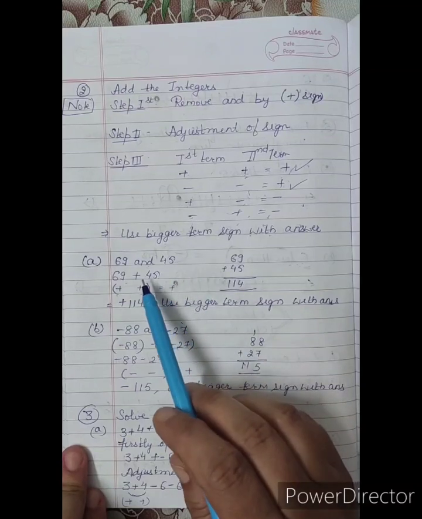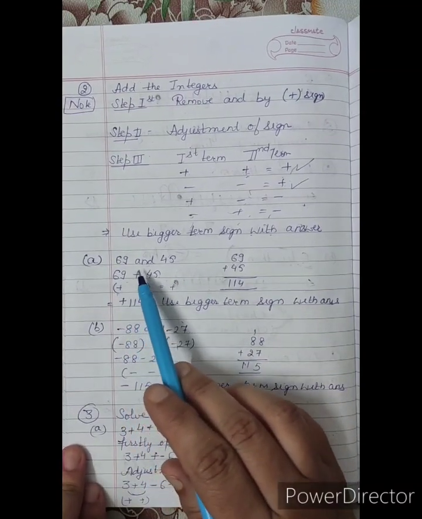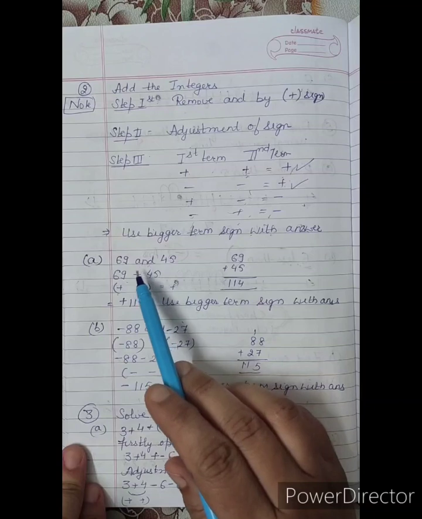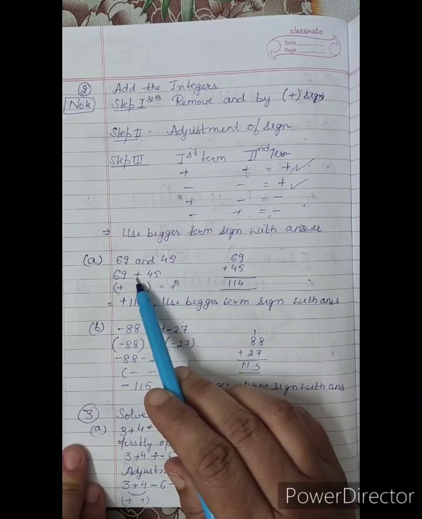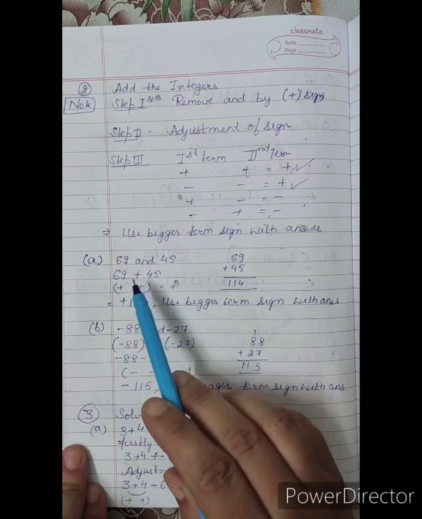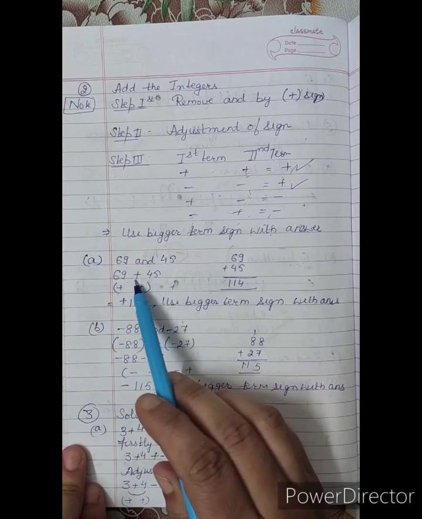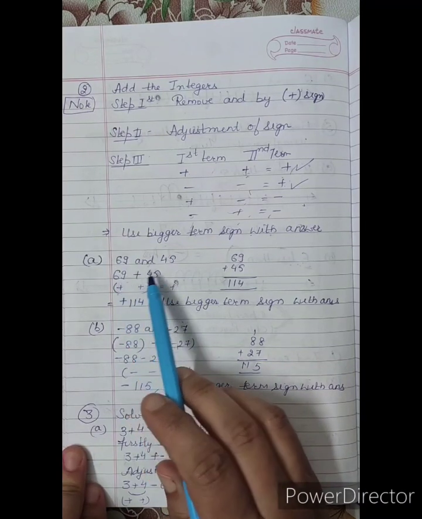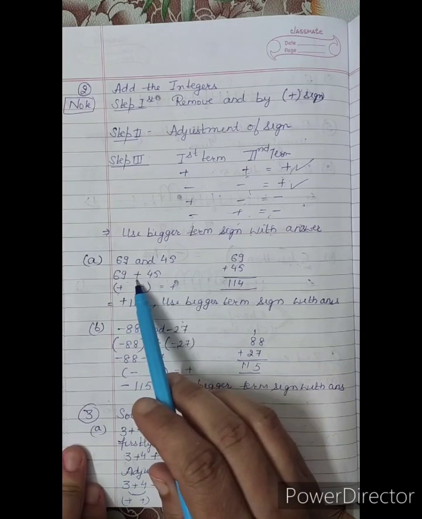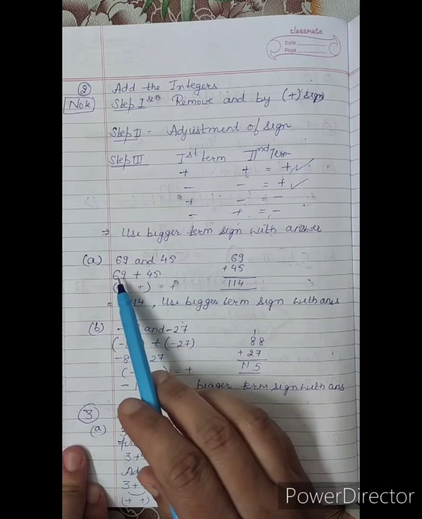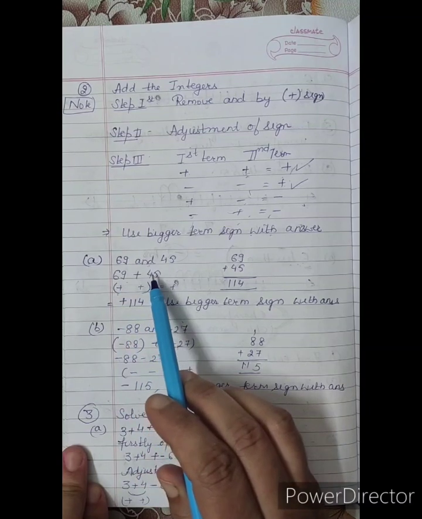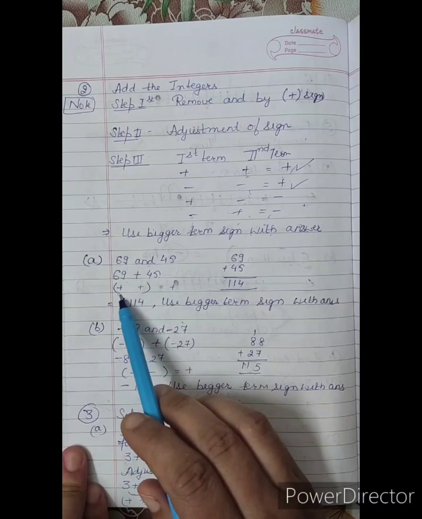So what was the first step? First step was to remove "and" and replace it with a plus sign, because we are doing addition. So plus sign will be there. After putting the plus sign, we will check whether there is one sign between the two terms. If there is one sign, then it is okay. If there are two signs, then you have to select one sign for this, right? So here luckily we got a single sign between the two terms, right? Now this is over. Now let us move on to the second step.